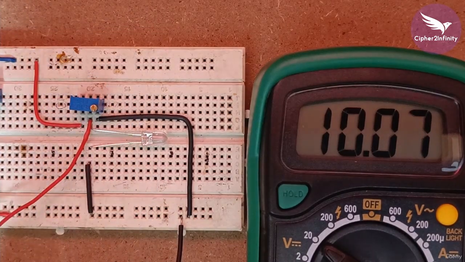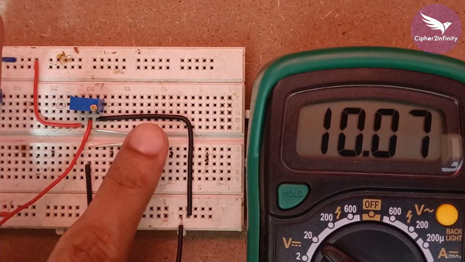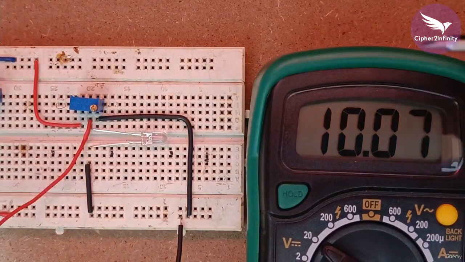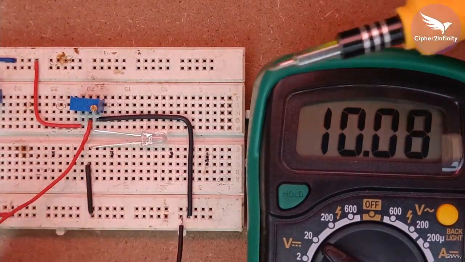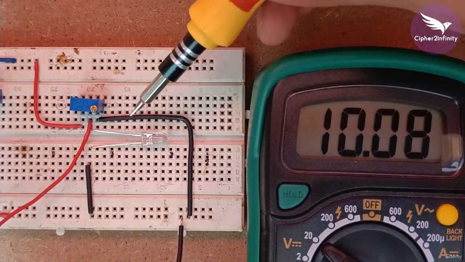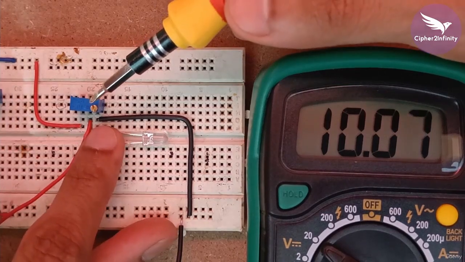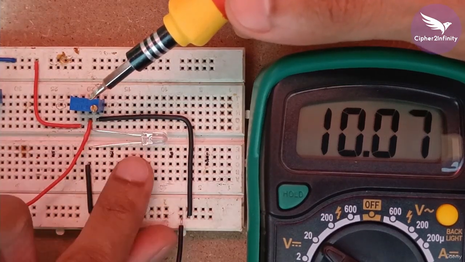So always make sure, whenever you power the LED, you limit the amount of current which is flowing through the LED. Otherwise, as I am showing you in the demonstration, the LED is damaged while showing the demonstration. So whenever you use the preset, you always have to make sure you set the voltage properly, otherwise the LED will get damaged.